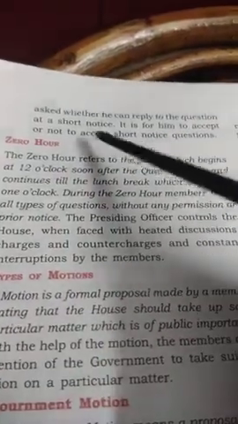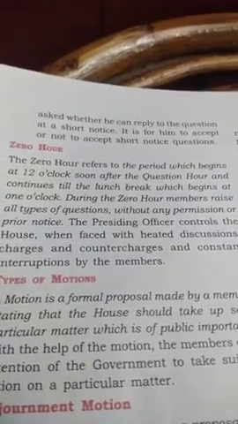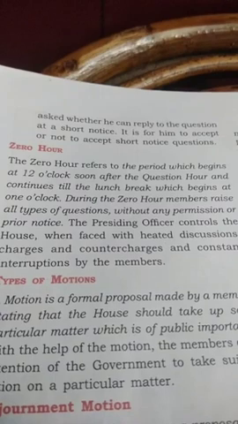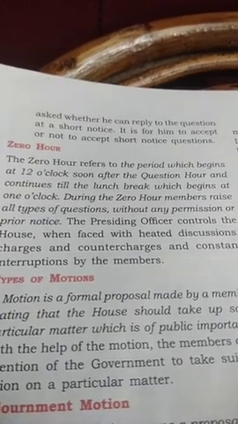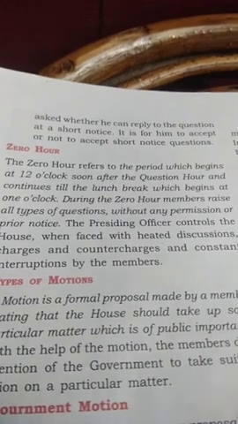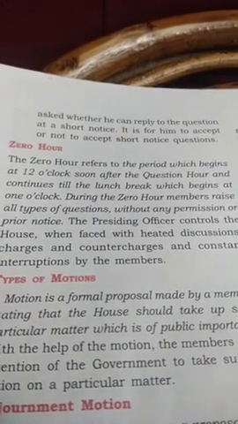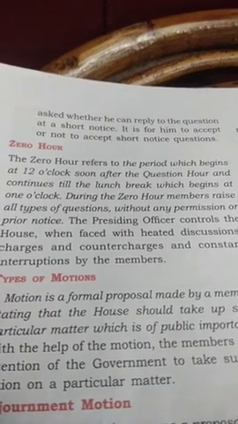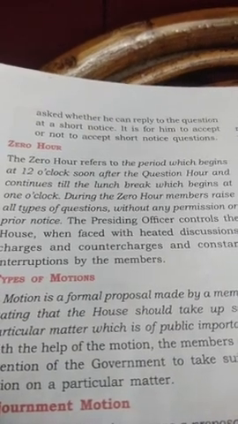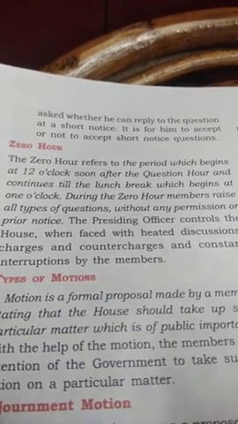Next is our zero hour. The zero hour refers to the period which begins at 12 o'clock, soon after the question hour. Usually the session starts at 11 a.m. and 11 a.m. to 12 o'clock it is question hour. Then at 12 o'clock the zero hour starts soon after the question hour and it continues till the lunch break which generally begins at 1 o'clock.